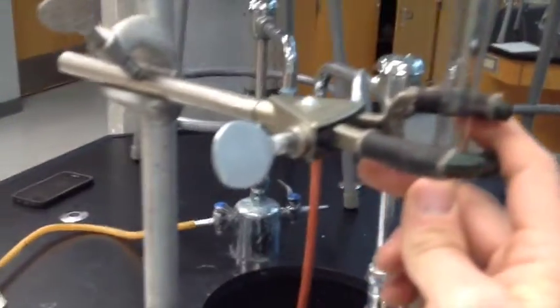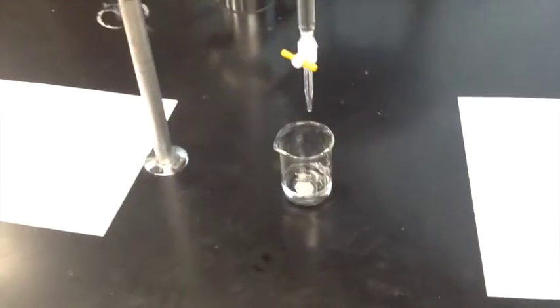And in the same breath, you want to make sure it's tight enough that it doesn't just fall straight onto the table and break the tip. Of course, we can replace the tip. The expensive part is the graduated part, but still, be careful when you're setting this up.